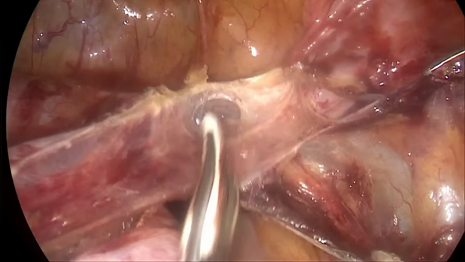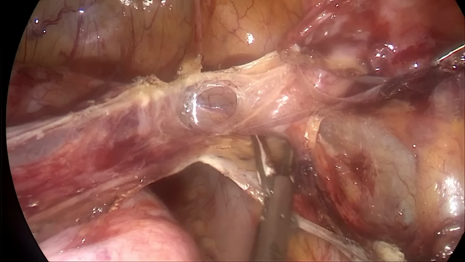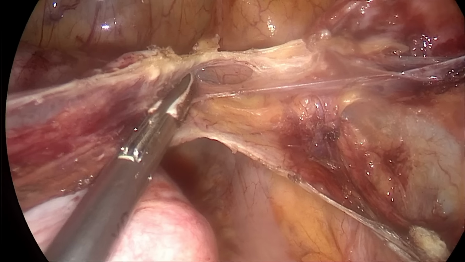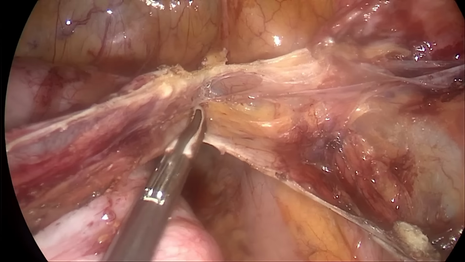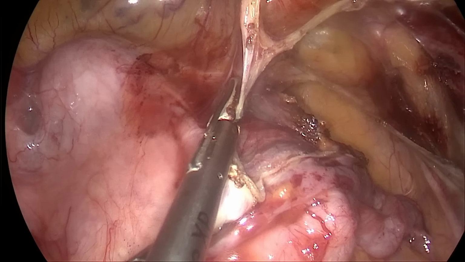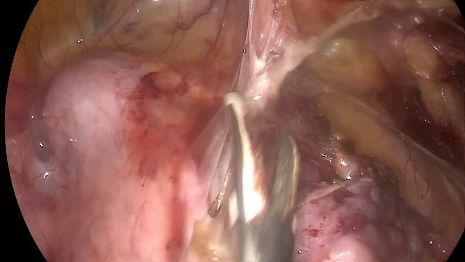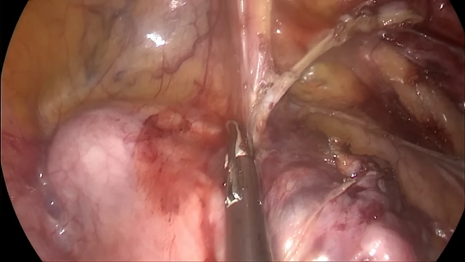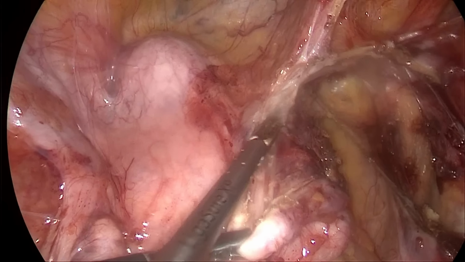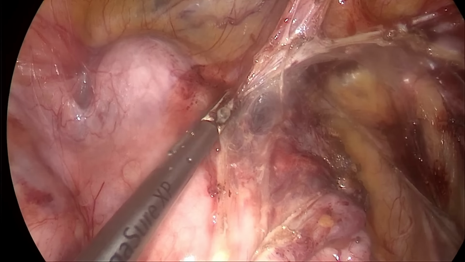So with the help of the ligature, I am opening up the spaces. After identifying the ureter, I am moving away from the ureter so that we will not injure the ureter. Now I am on the bladder flap. She is a case of post-cesarean section. History of previous 2 cesarean sections, so the bladder was a bit adherent in this case. I'm trying to create a plane.